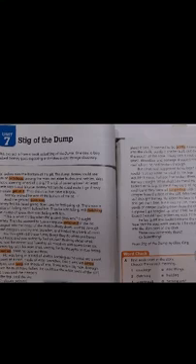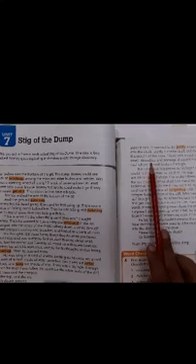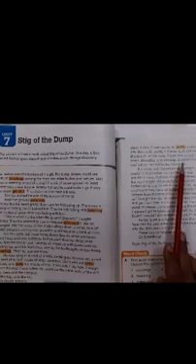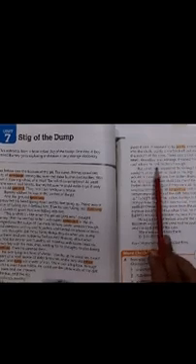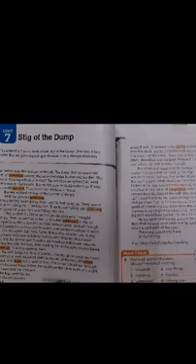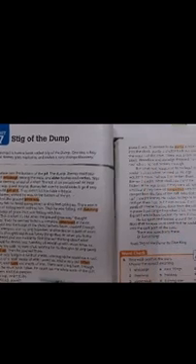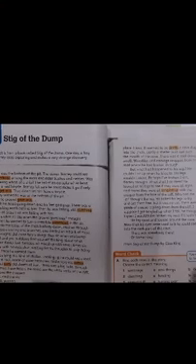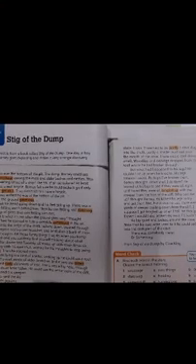Now, there was a cool, damp smell. Damp is wet, moist. Wood lice and earwigs dropped from the roof where he had broken through. Now, wood lice and earwigs, children, these are small insects. If you see in the glossary, it is explained there. Now, these are wood lice. They feed on rotten wood.